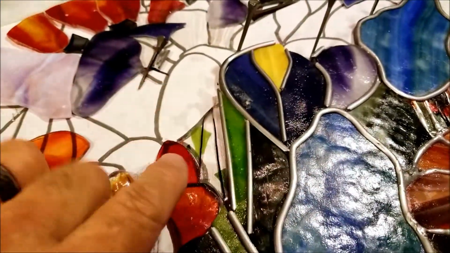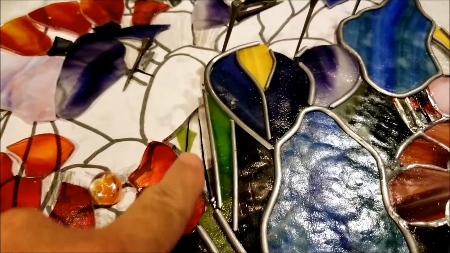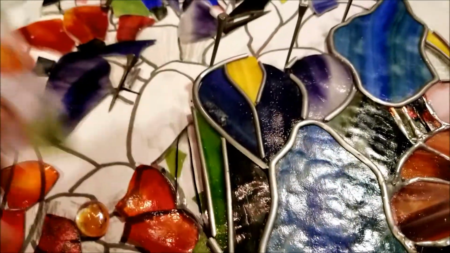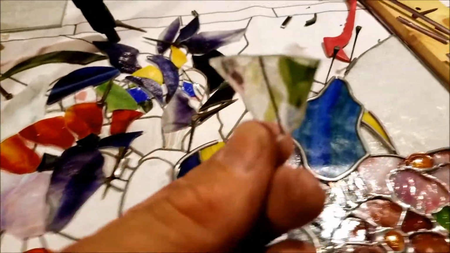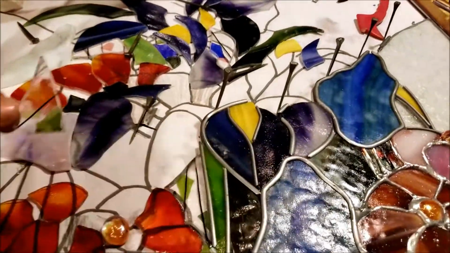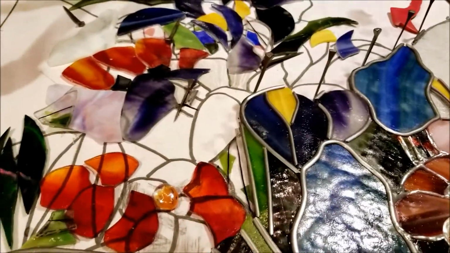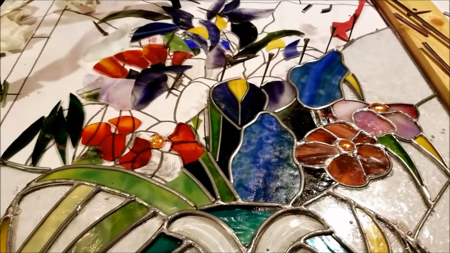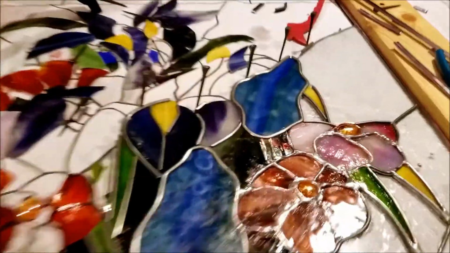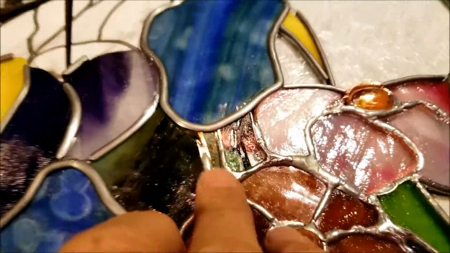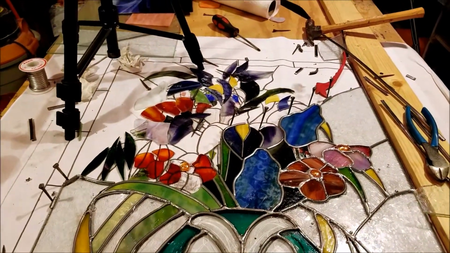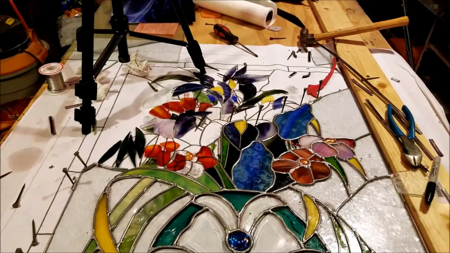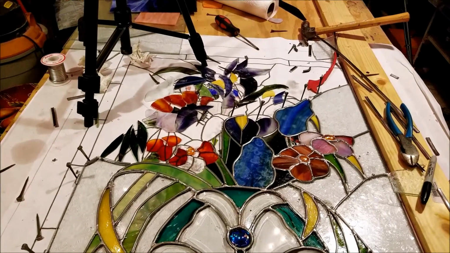And there's that little piece of fracture glass. Little stems. Again, this is the fracture glass with the streamer. I think that's going to be an interesting little touch. It kind of makes it a little more natural looking. There's another one there, stuck in there, tiny one. It just makes it look more like a batch of plants rather than a bunch of glass cut out.